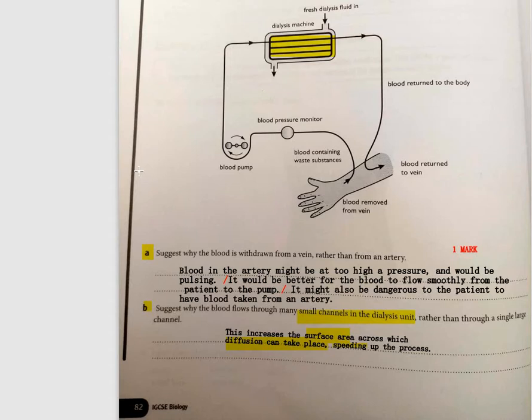So why does the blood flow through many small channels? You need to understand that when there is an increase in the surface area, the channels are going to be very thin. So that is why they include small channels in the design.